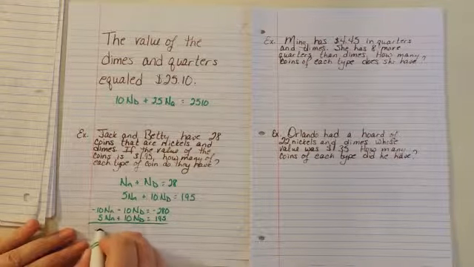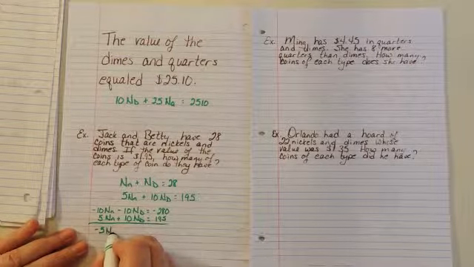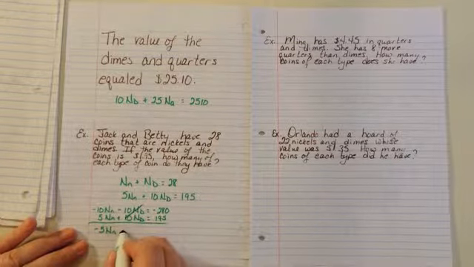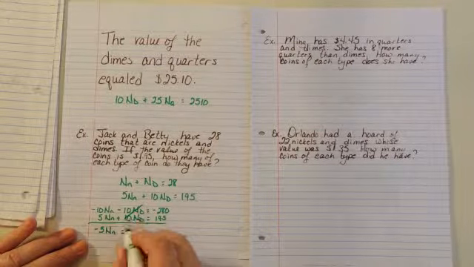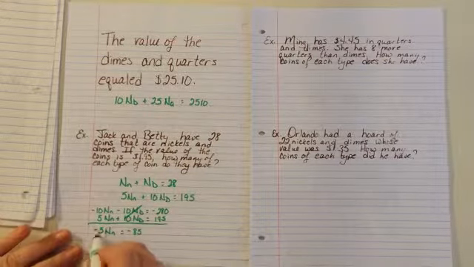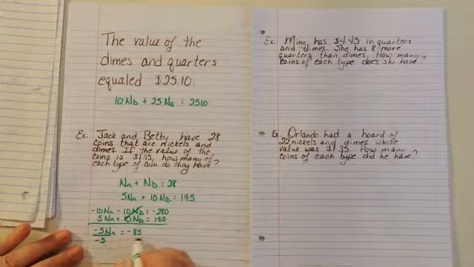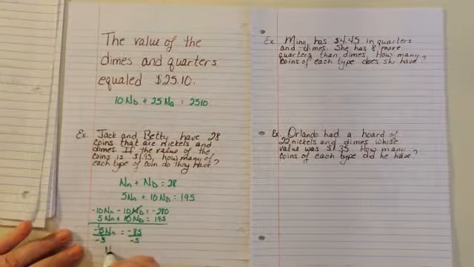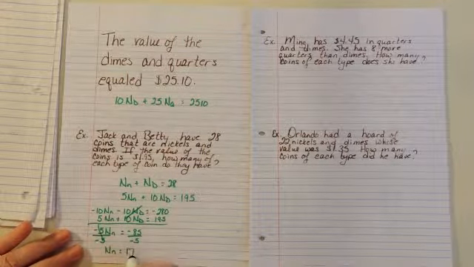So we have -5 times the number of nickels. The number of dimes cancel, and we have -85. Right? Now we're going to divide both sides by -5. That cancels, and the number of nickels equals 17.